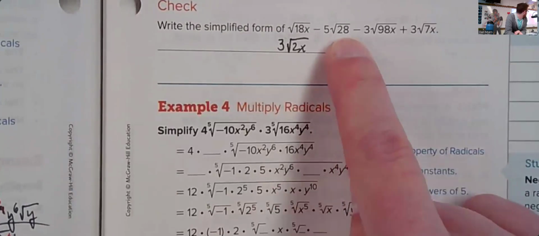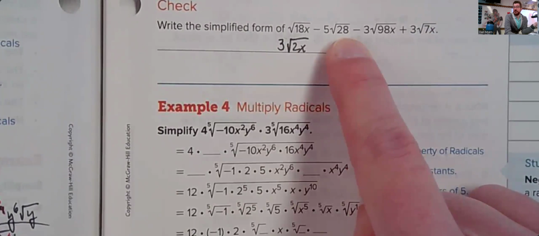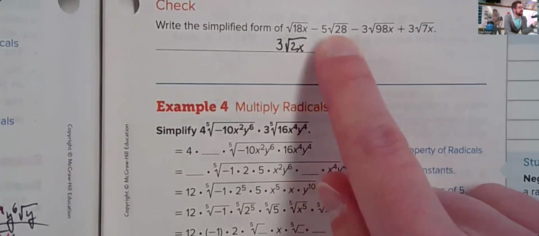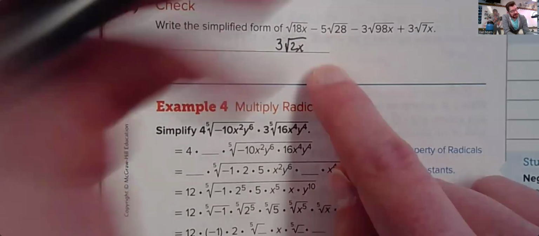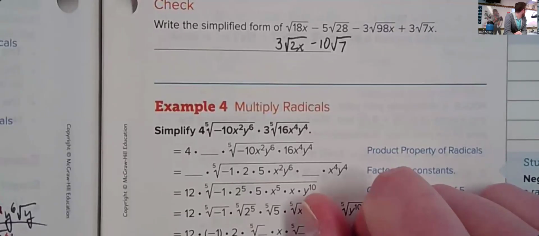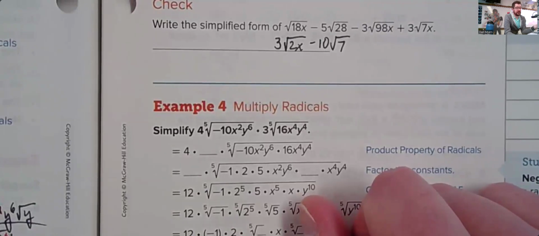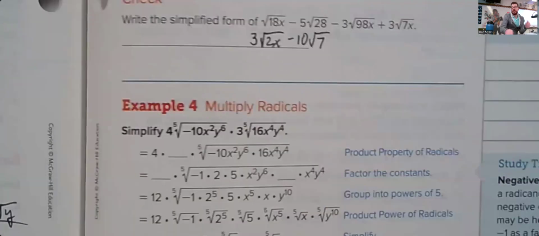What is the perfect square factor of 28? Because 28 is not a perfect square. What perfect square number is 28 divisible by? It divides by 7, and the other factor would be the perfect square, which is 4. What's the square root of 4? What's 2 times 5? 10. So that'll be minus 10 root 7. So we can do multiple steps before we actually write something down.